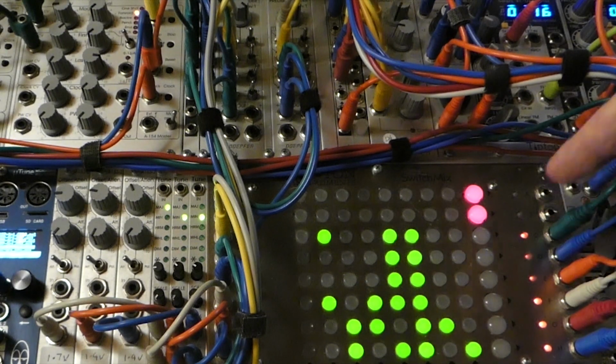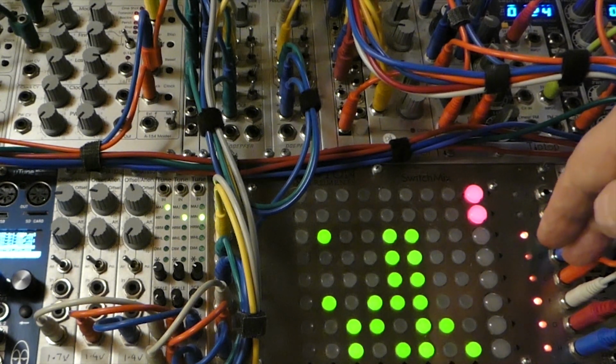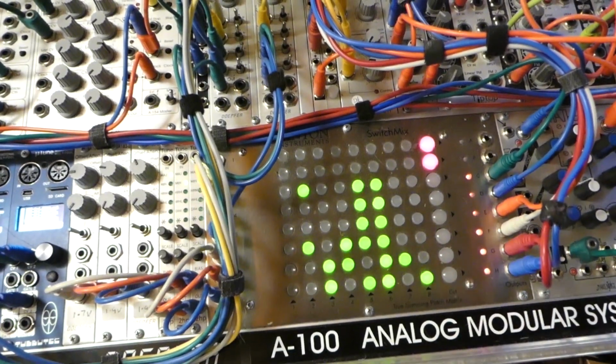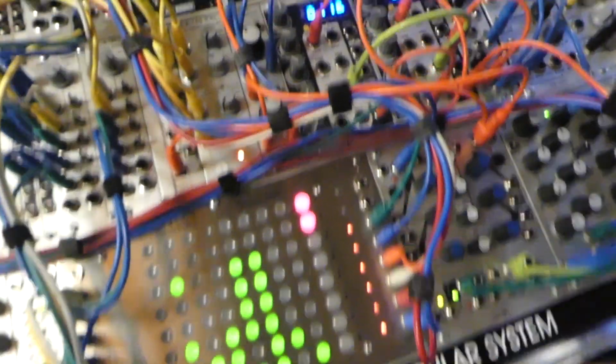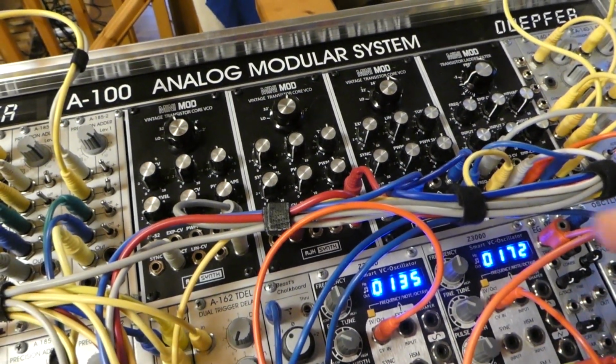So the 8 outputs go to various VCOs. I'm only using 6 in this example. This top one's going to the bass VCO, this one's going to the high tune percussion voice, this one to the low tune percussion or synth voice, and these 3 here are going to these modules up here, which are the AJH Synth MiniMod modules.